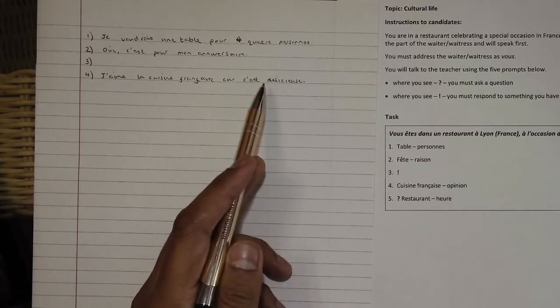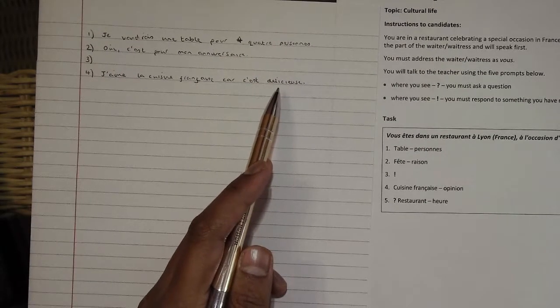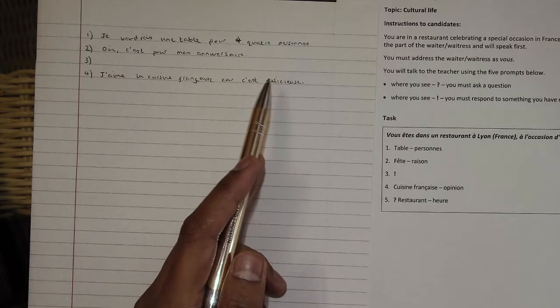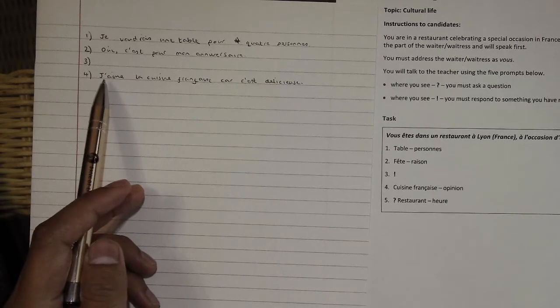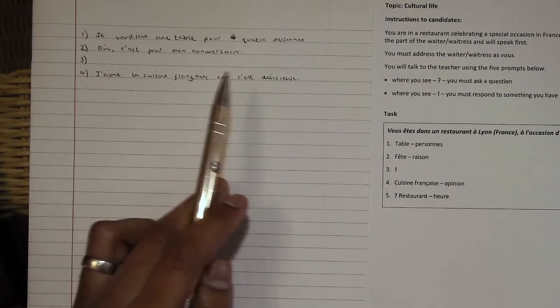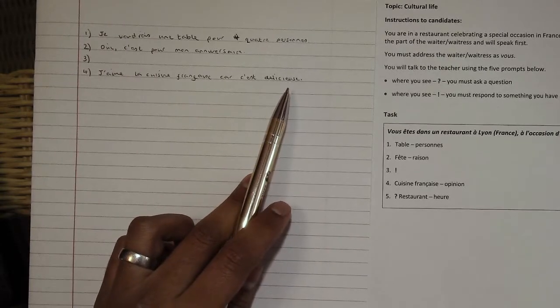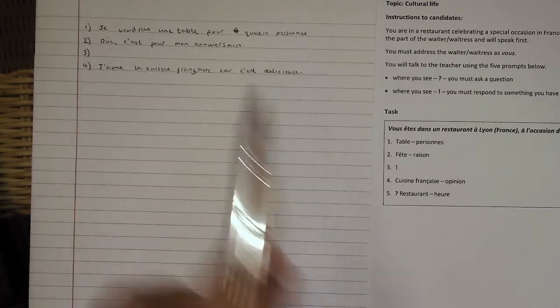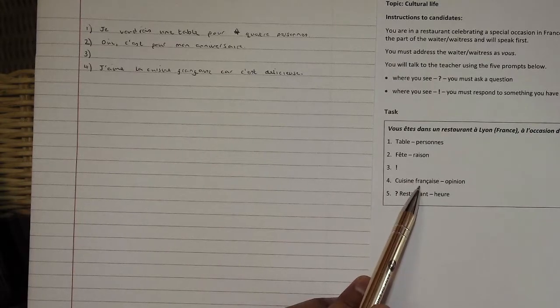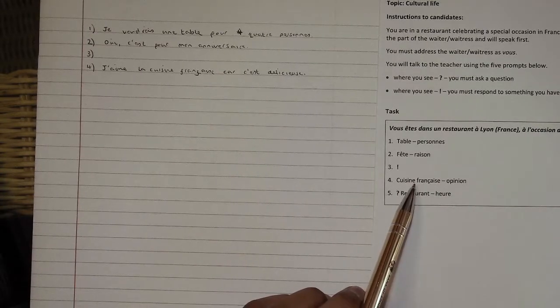But you can think of general ones, so we could say things like génial, we could say fantastique, or if we went down the negative route, we could say je n'aime pas la cuisine française, car c'est ennuyeuse or barbante. But again, we've answered the bullet point, we've given our opinion on French cuisine.